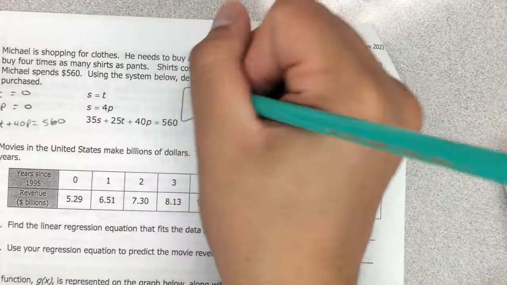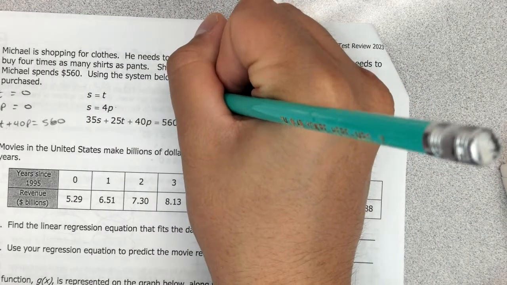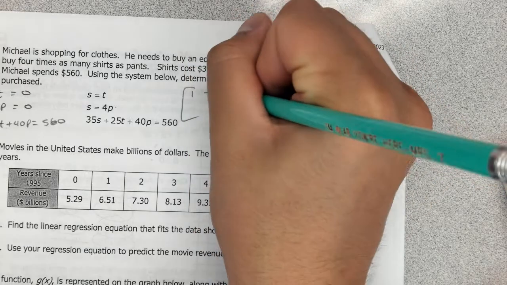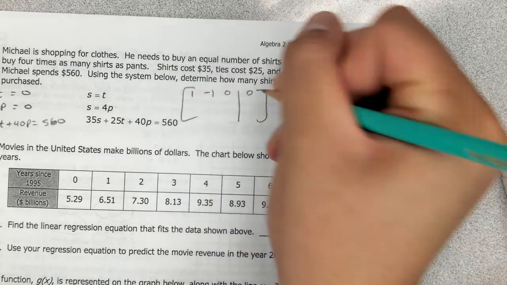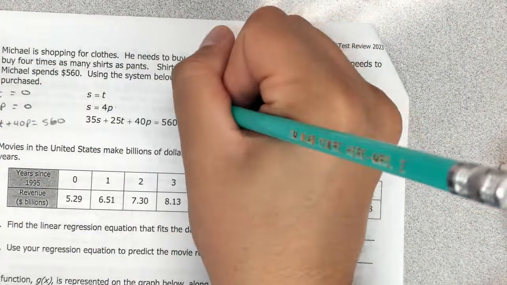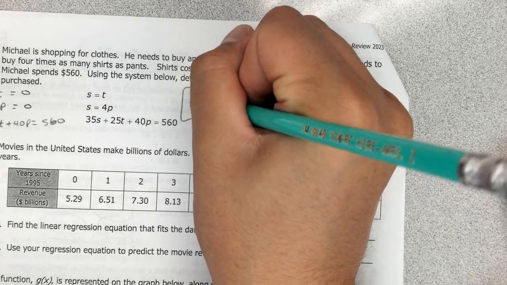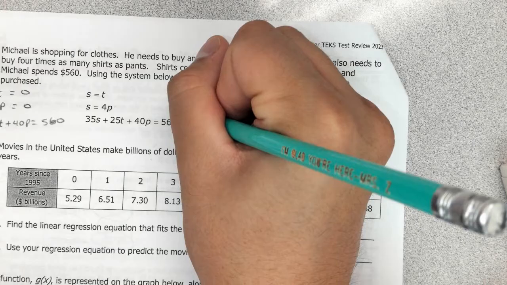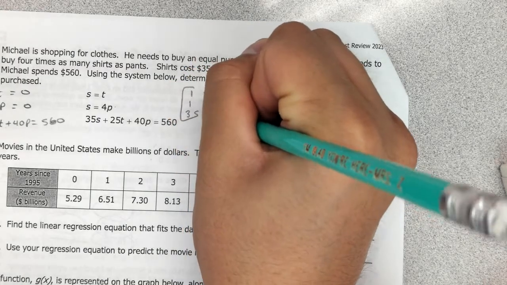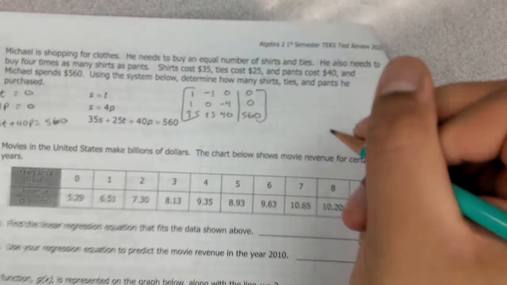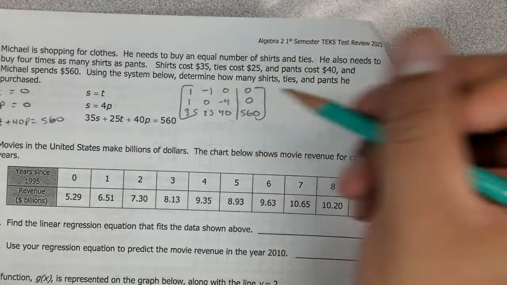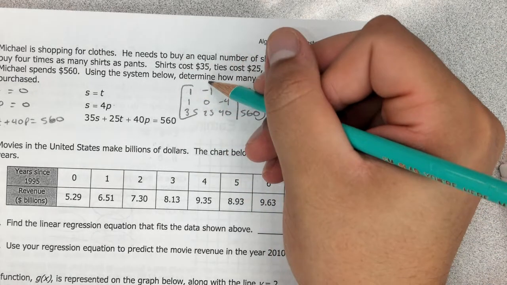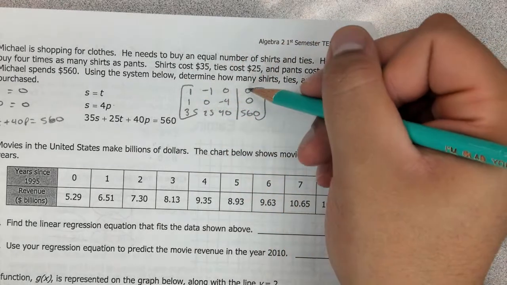So S, we got 1S, negative 1T, 0 P's, and 0. Second row, we got 1S, 0 T's, negative 4 for P, 0. We got 35, 25, 40, and 560. Alright, so remember, each column should represent the same variable. So here we got the shirts, here we got ties, here we got the pants, here we got the total.